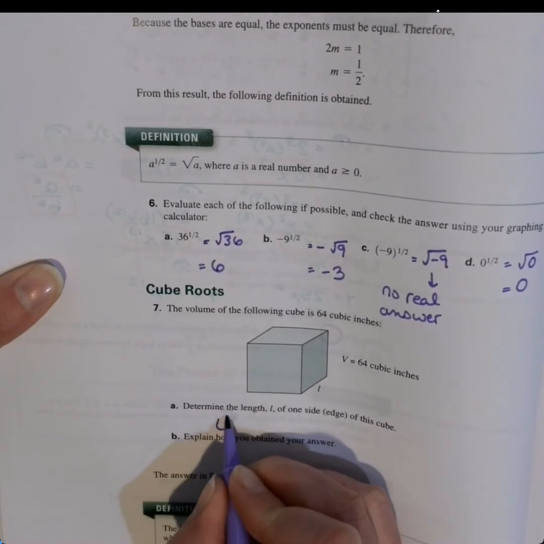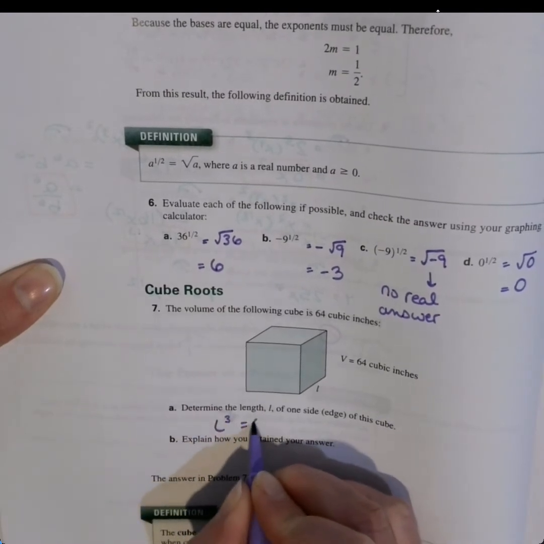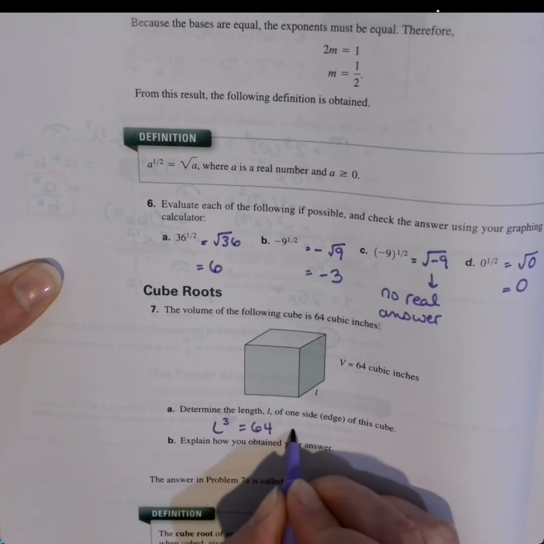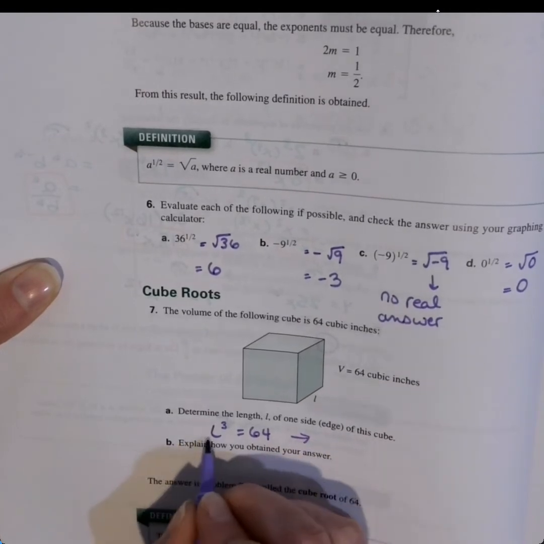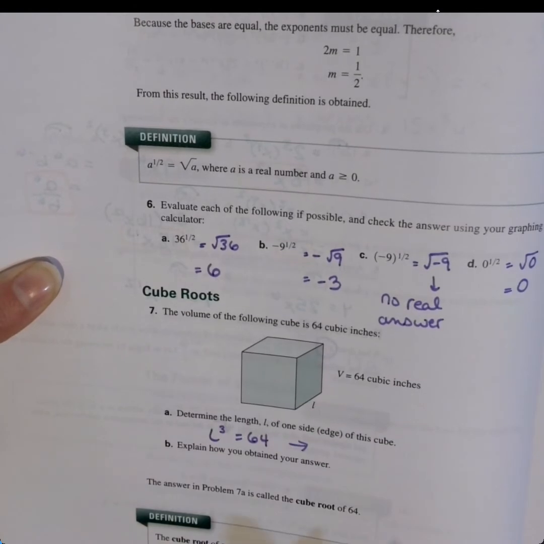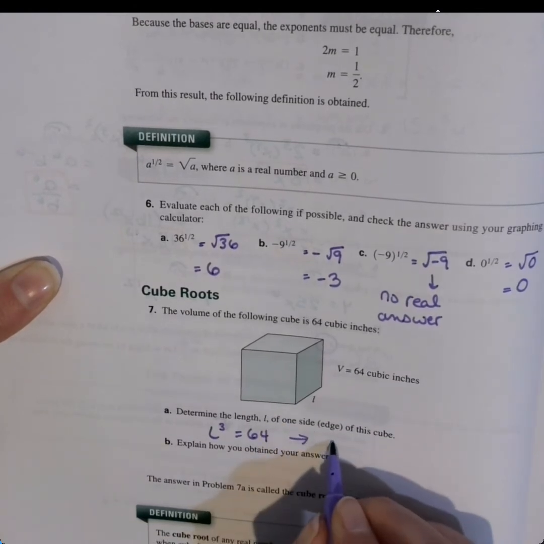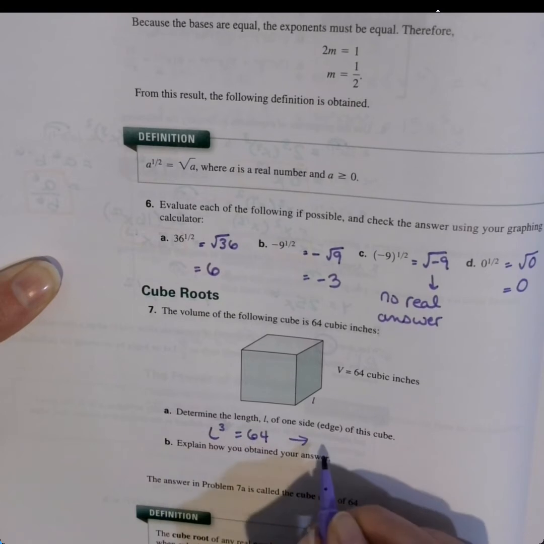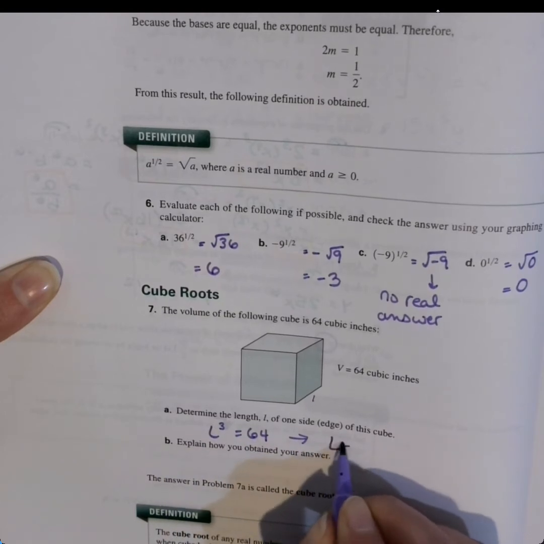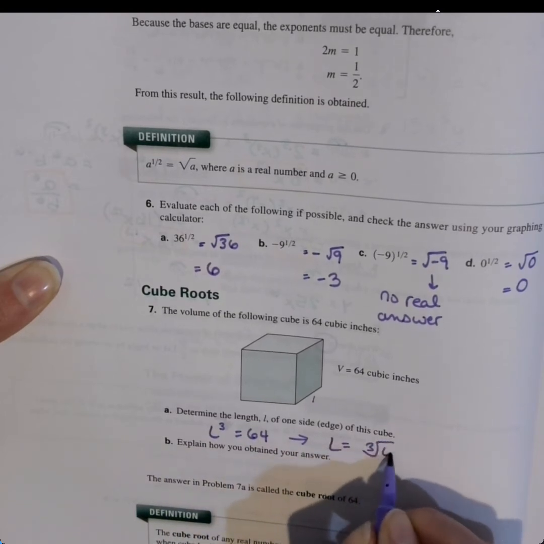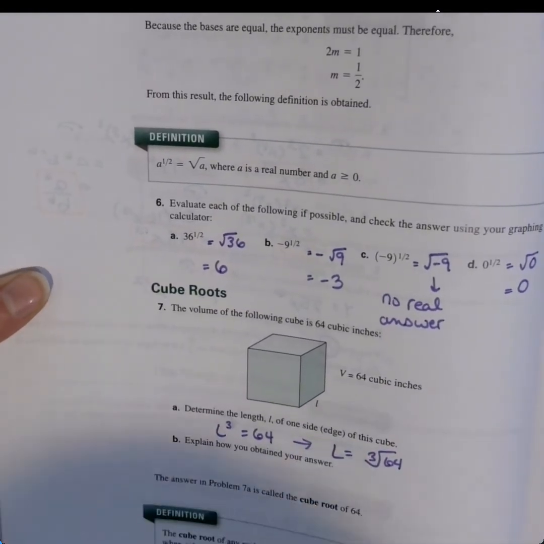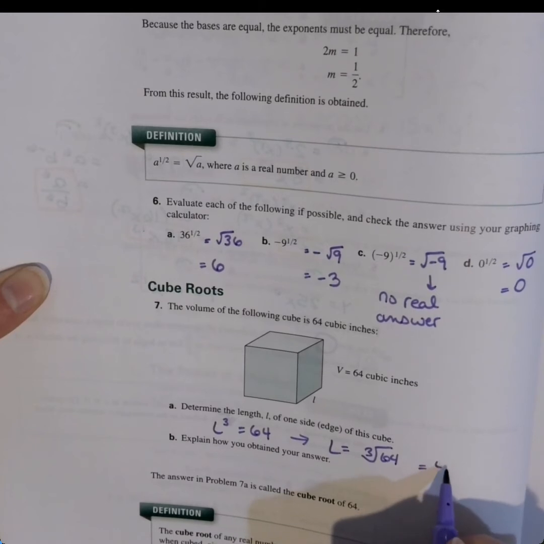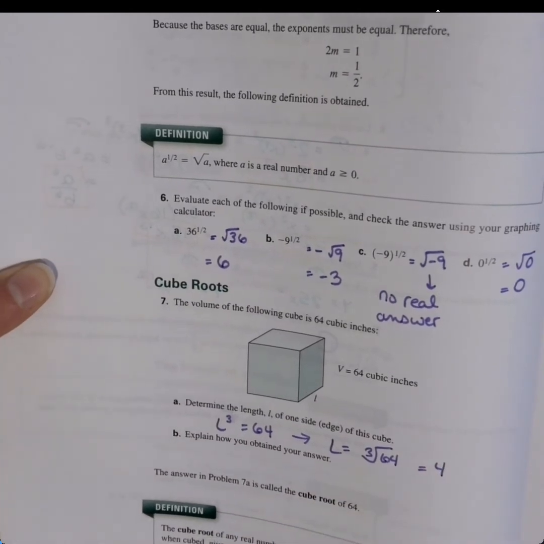So L cubed is 64. So I need to figure out what number, when I cube it, gives me 64. Best way to do that is the cube root, the opposite of cubing. So L is the cube root of 64. I know that the cube root of 64 is 4, but if you don't know the cube root, you can compute it.